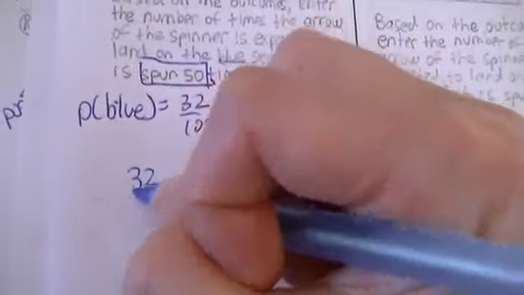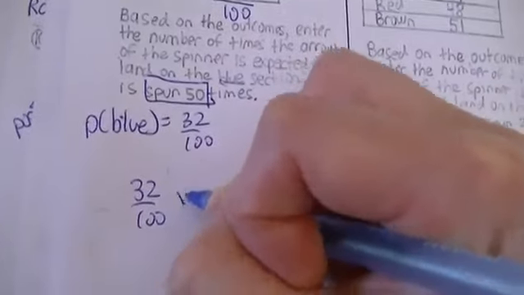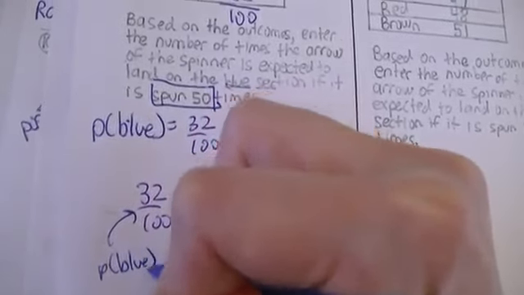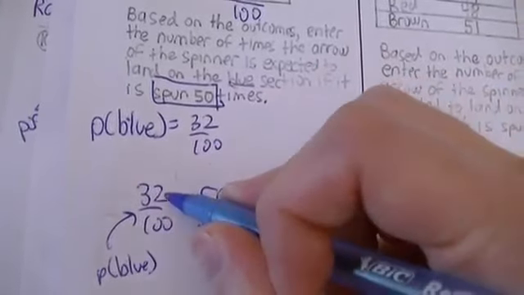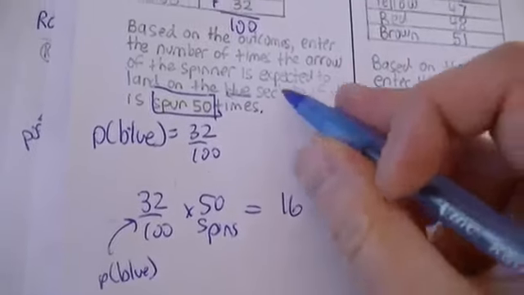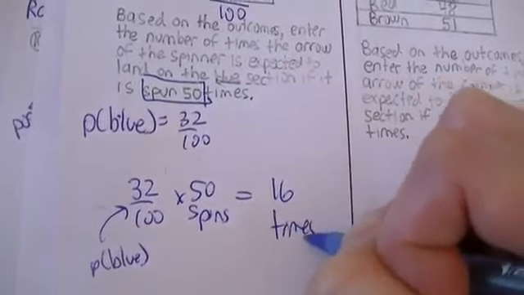So we go 32 out of 100, and they're spinning it 50 times. Remember, this right here was the probability of being blue. And so 32 hundredths, or 0.32 times 50, is 16. So they'd expect to land on it 16 times.